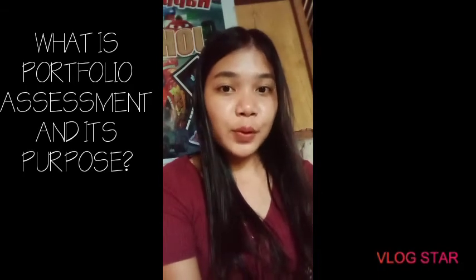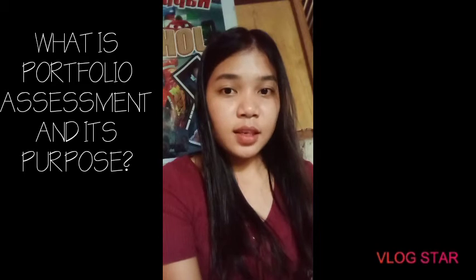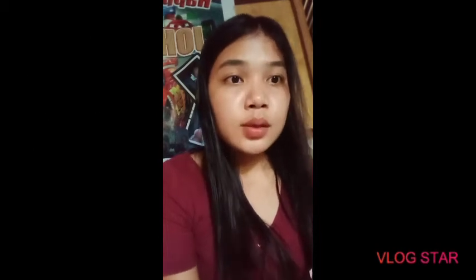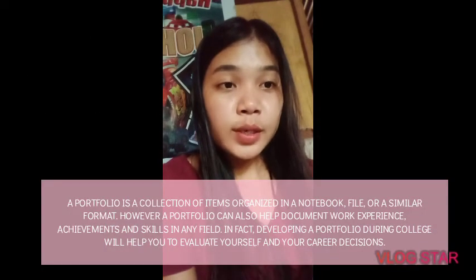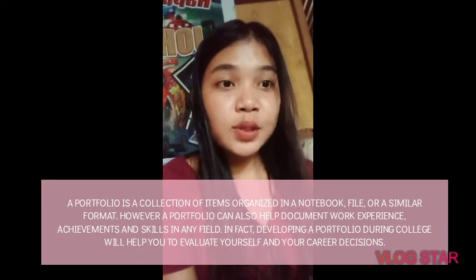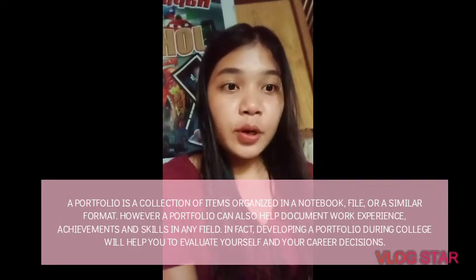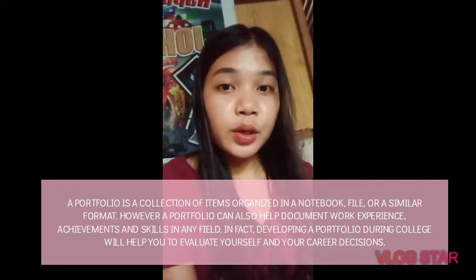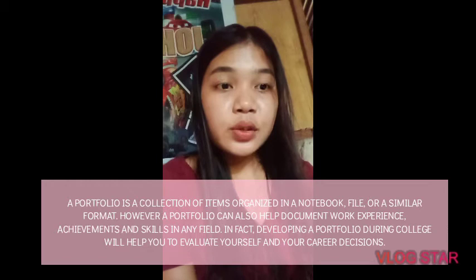What is portfolio assessment and its purpose? A portfolio is a collection of items organized in a notebook, file, or similar format. However, a portfolio can also help document work experience, achievements, and skills in any field.